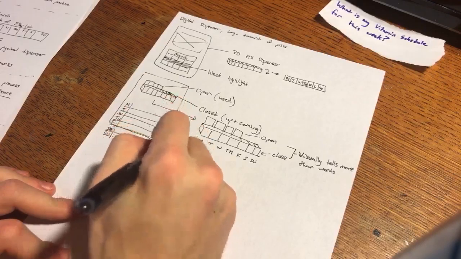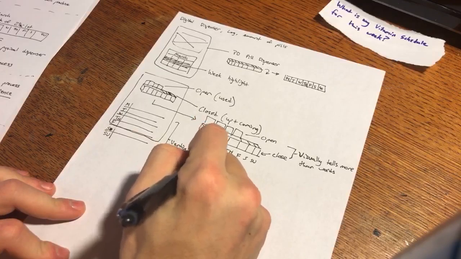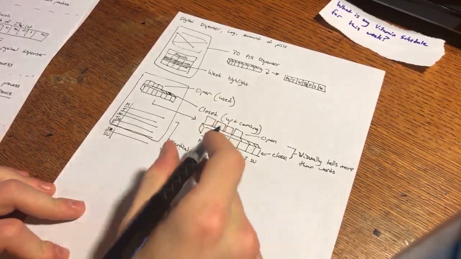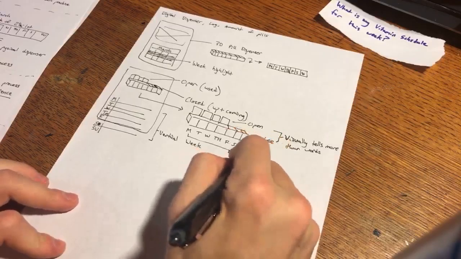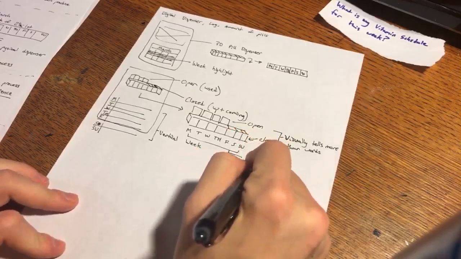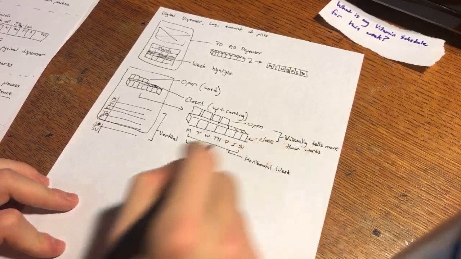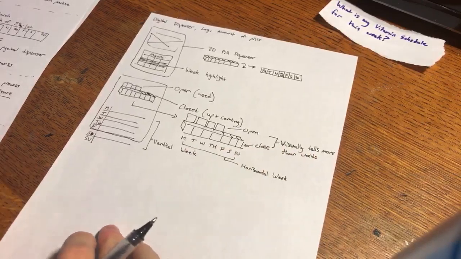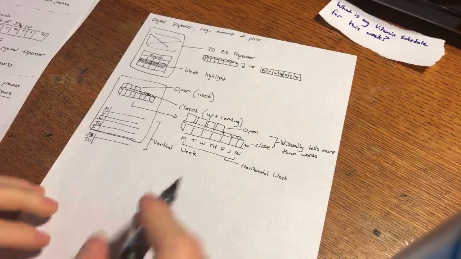This is a vertical week. Or I want to do something similar to this. I want to do a horizontal week. And the horizontal week is nice, but it doesn't take up a lot of space.